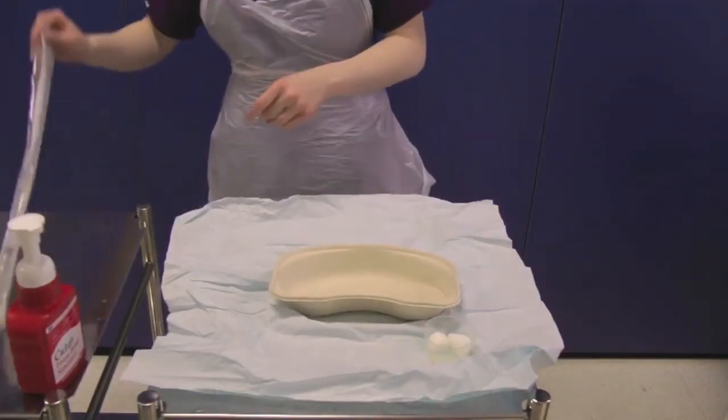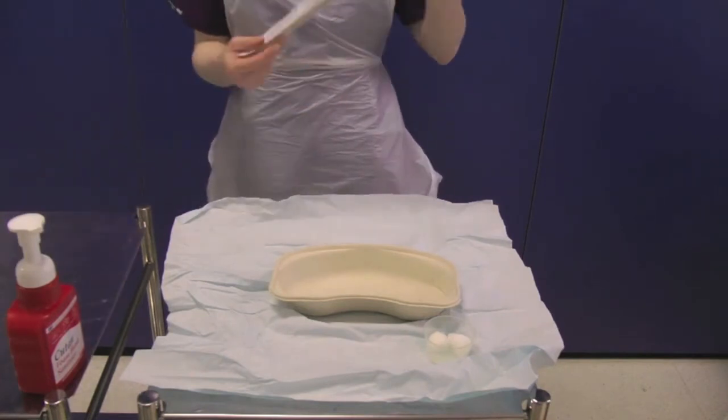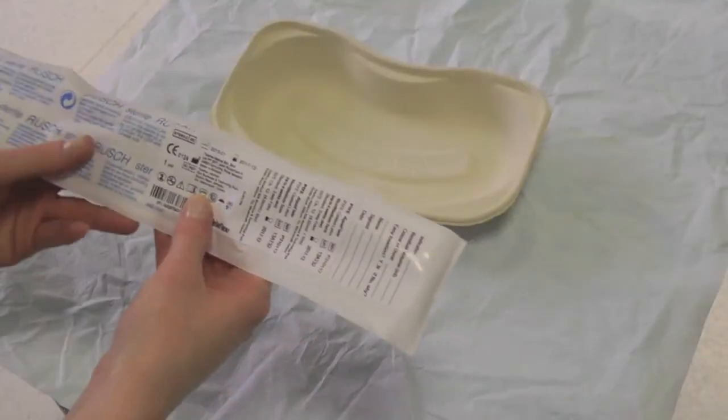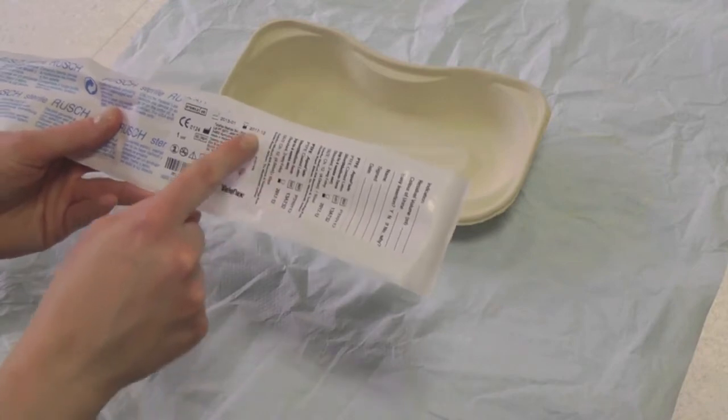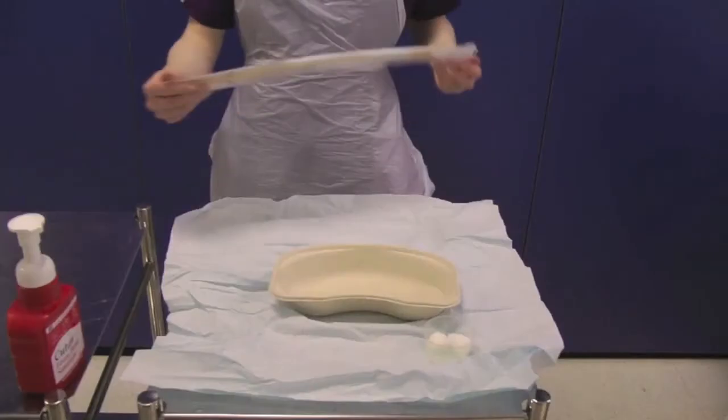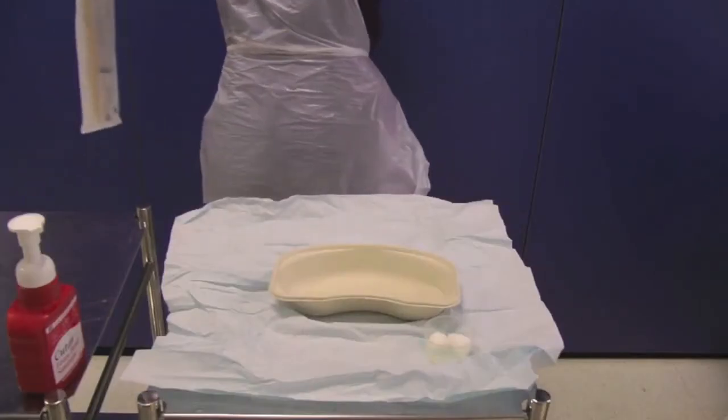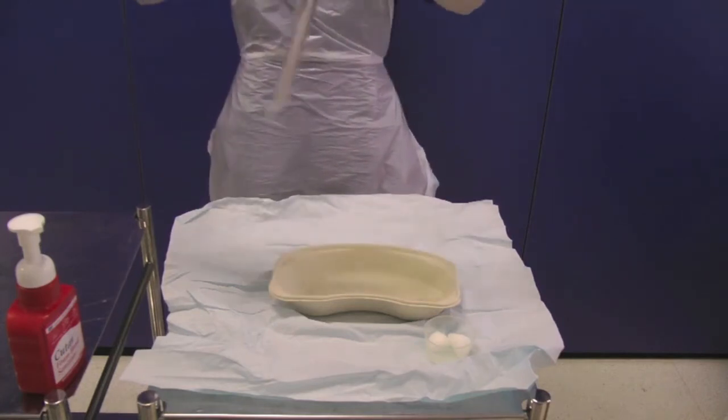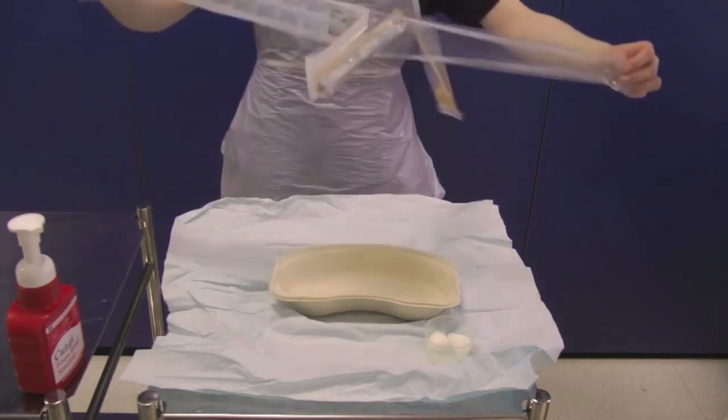Take the selected catheter, ensuring you have the correct size. Check the expiry date and note the stickers on the catheter pack that must be saved for use in the notes later. You can use both a standard size and a female size catheter in women. In this video, we use a standard size catheter.